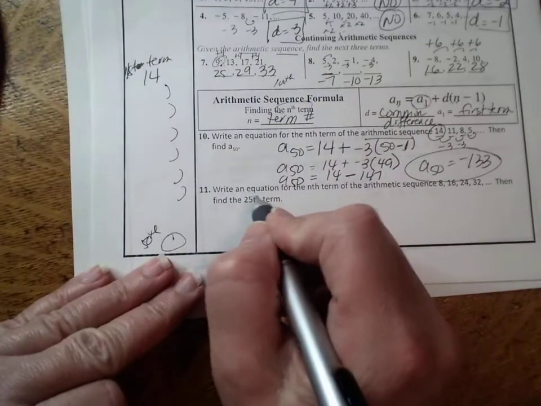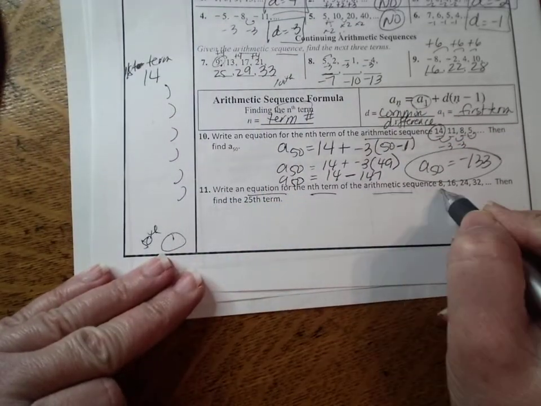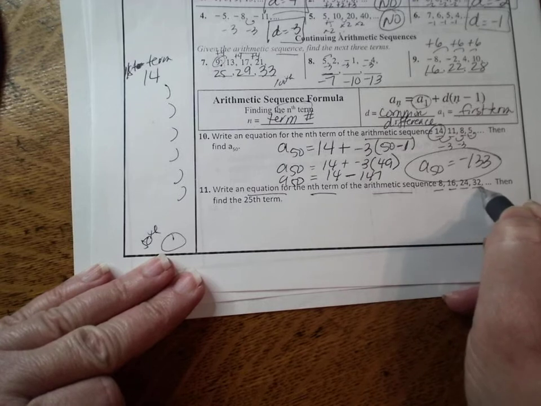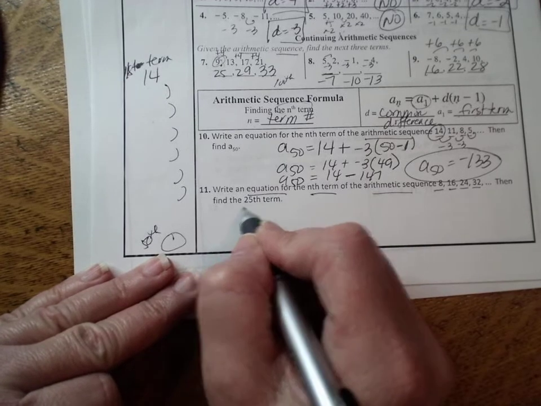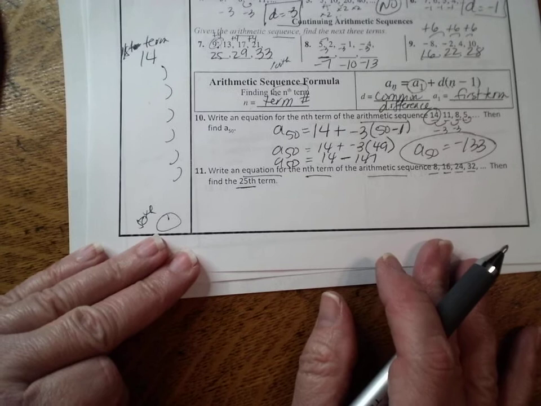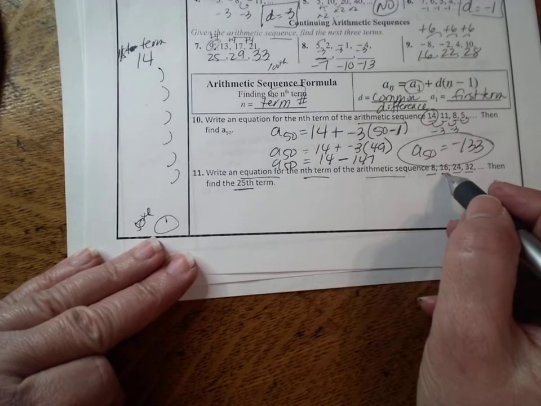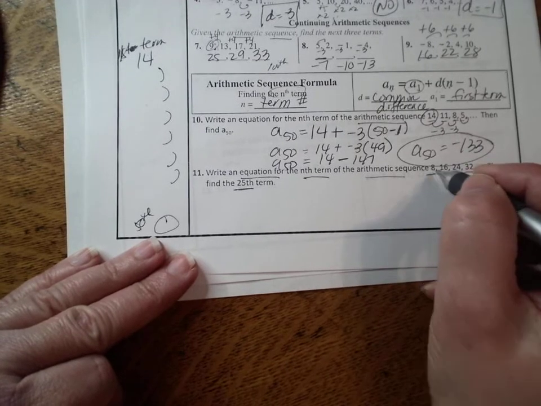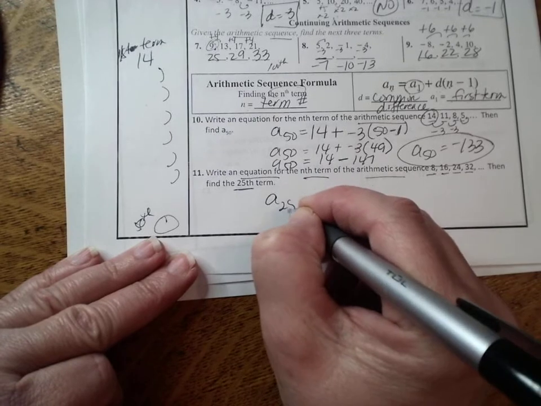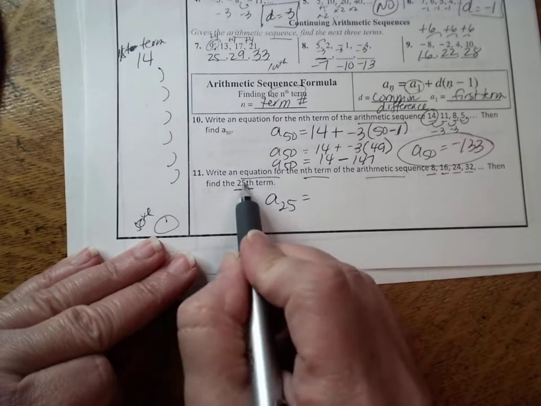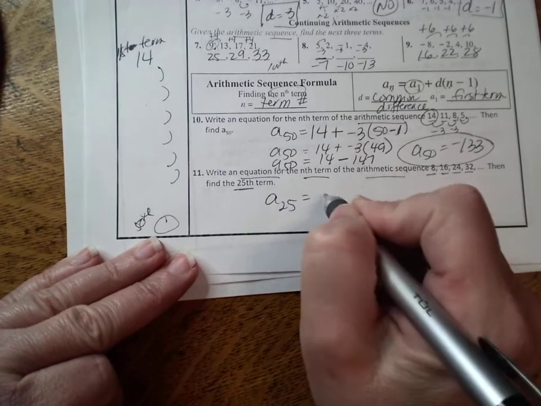All right, let's do this one. Write an equation for the nth term of the arithmetic sequence 8, 16, 24, 32. Then find the 25th term. Now be careful here. Okay, first of all, we need to find our 25th term. The 25 is what number of term we're using. Our first term is 8.